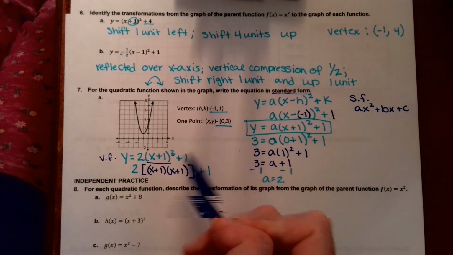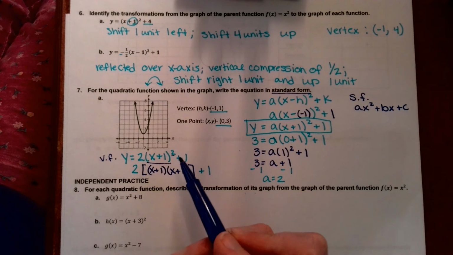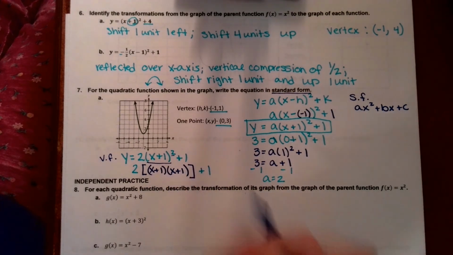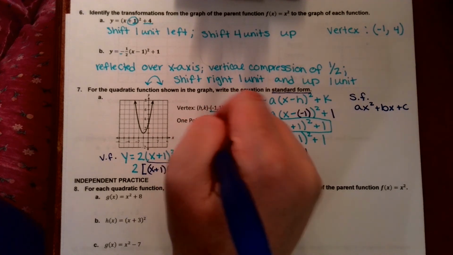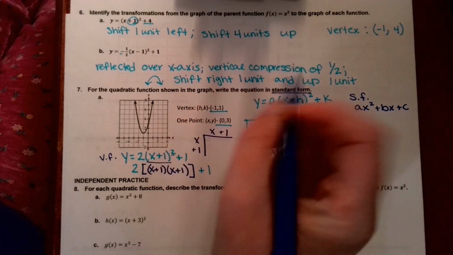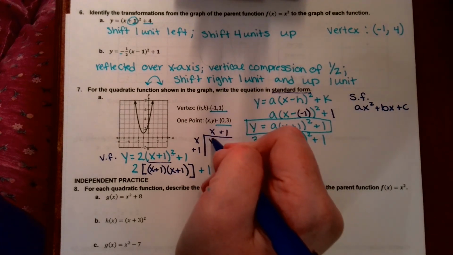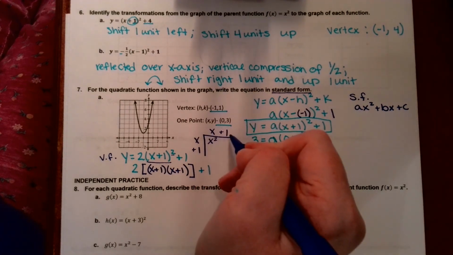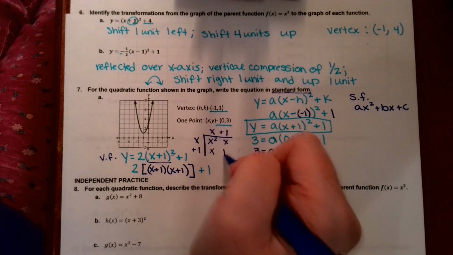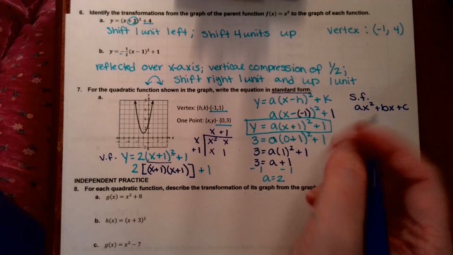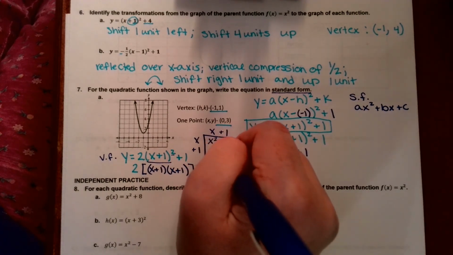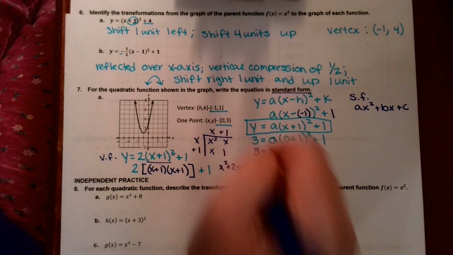Okay, so you could do a few things here. You could FOIL it, you could distribute, you could do box method. I'm a personal fan of box method, so let's do x plus 1 times x plus 1. X times x is x squared. X times 1 is x. 1 times x is x. 1 times 1 is 1. Okay, and then if I combine my like terms, I have x squared plus 2x plus 1.